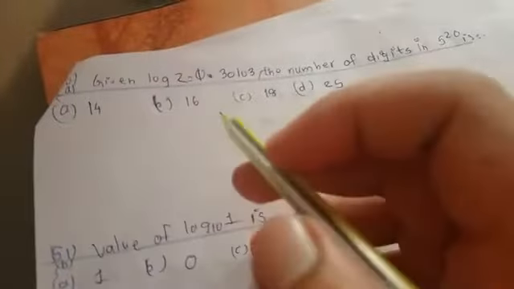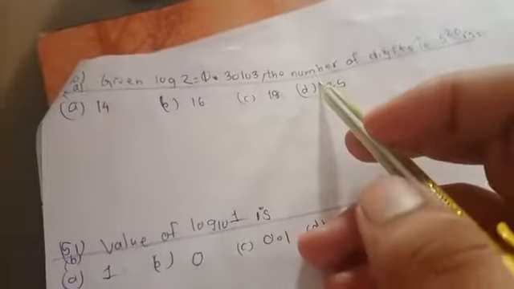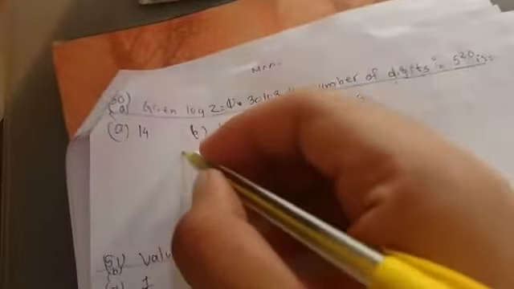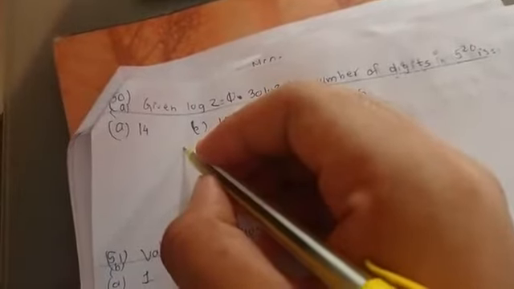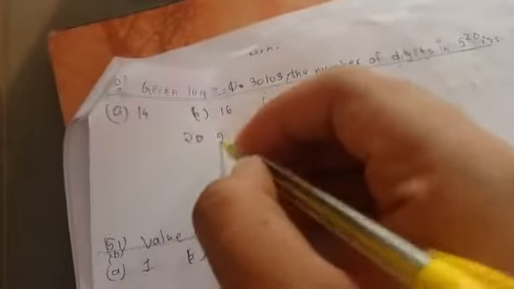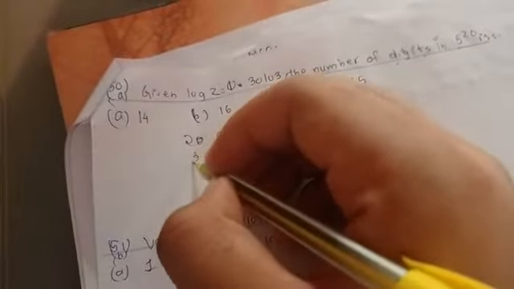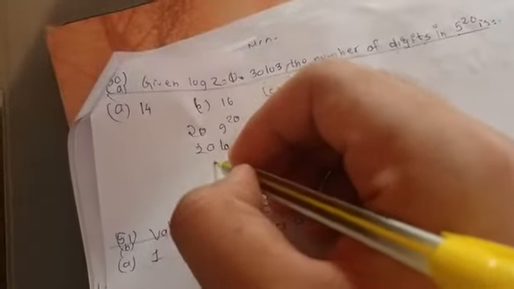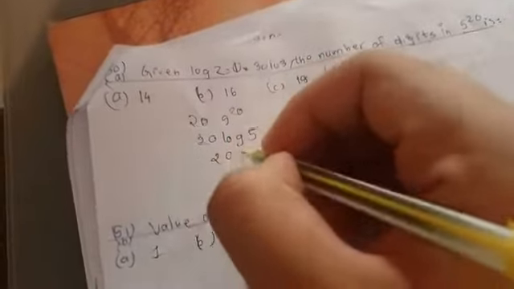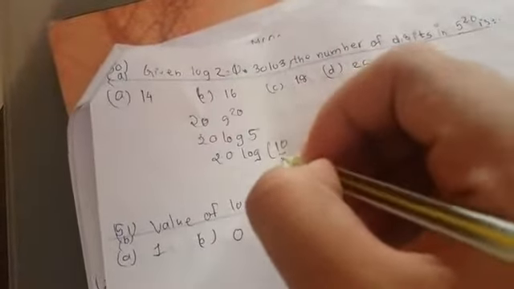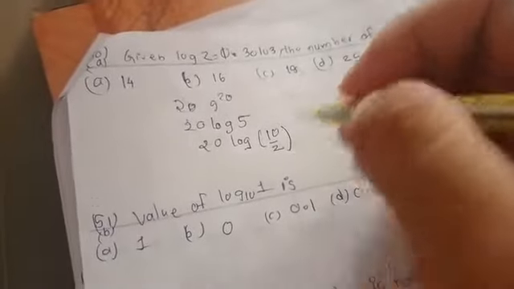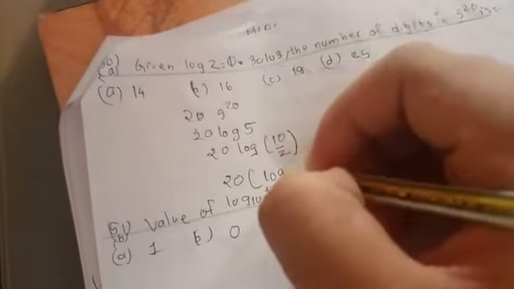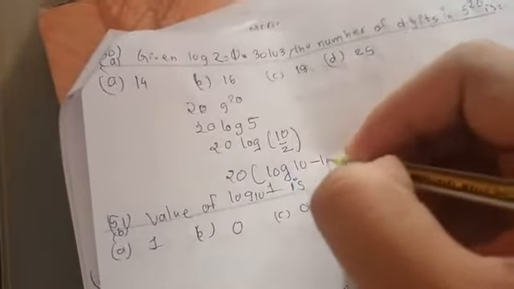Now given that log 2 is equal to 0.30103, the number of digits in 5 raised to 20 is equal to... Writing this expression in logarithmic form, we can write this as 20 into log 5. Now log 5 can be written as log of 10 by 2. Therefore 20 into log 10 by 2. Therefore this can be further written as 20 into log of 10 minus log of 2.